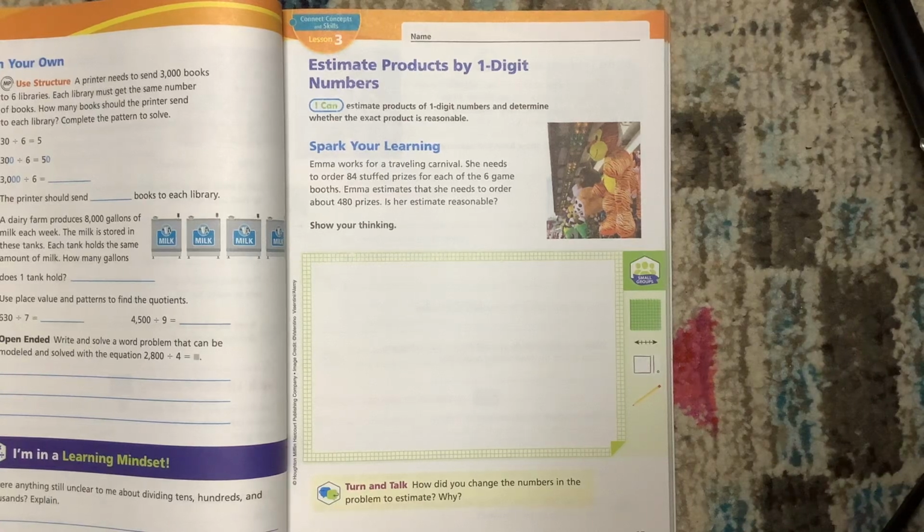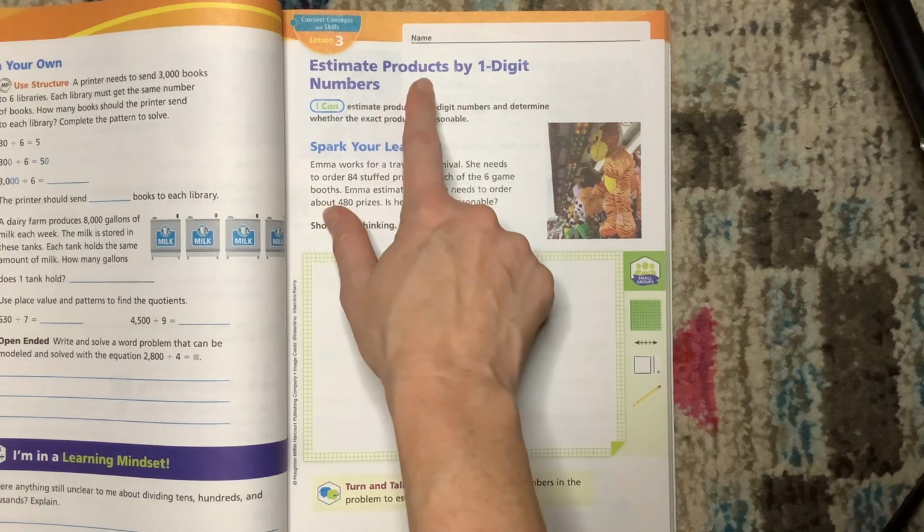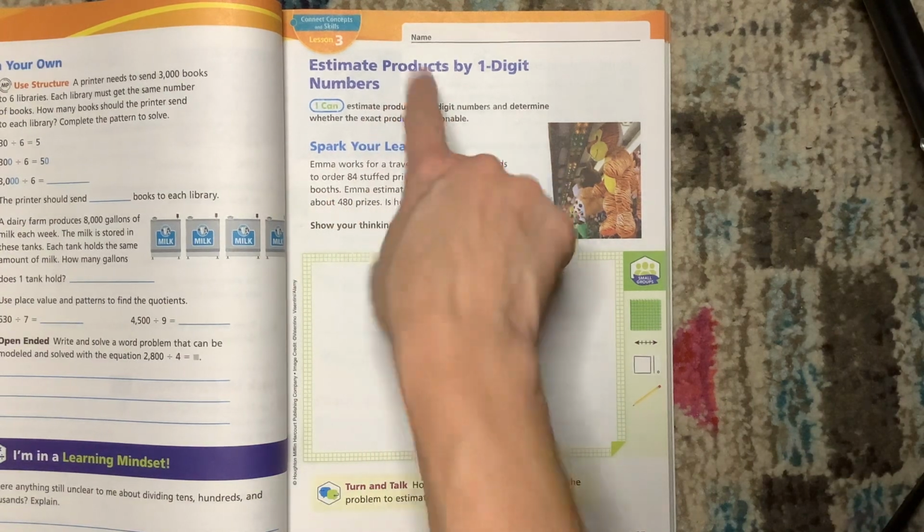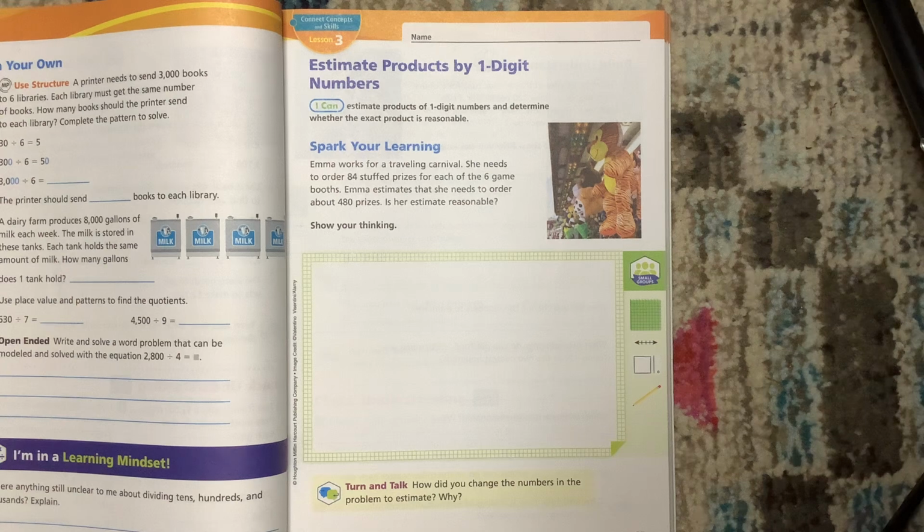Hello, fourth grade. We are going to do Module 4, Lesson 3 today, which is Estimate Products by One-Digit Numbers. It says, I can estimate products of one-digit numbers and determine whether the exact product is reasonable. What it means by products is you have your two factors, which are your two numbers that you are multiplying, and the answer is the product.